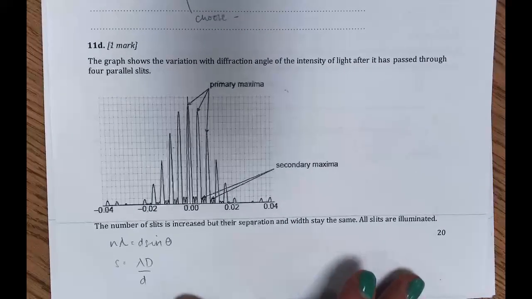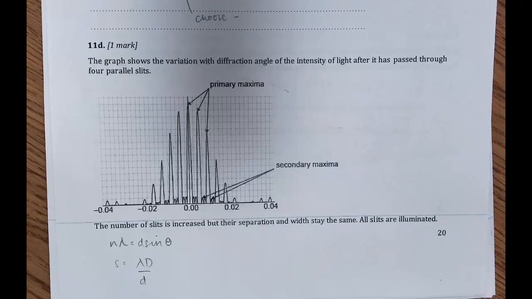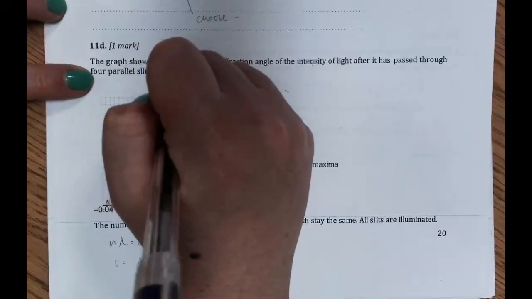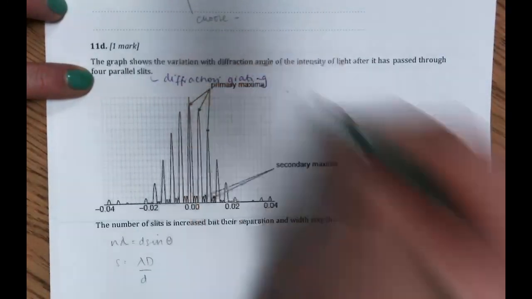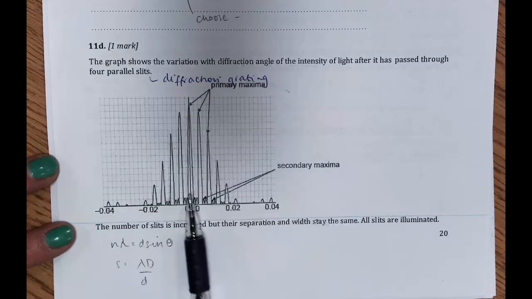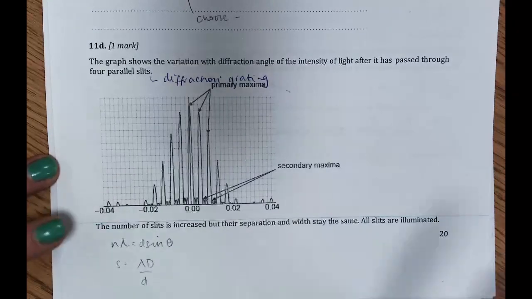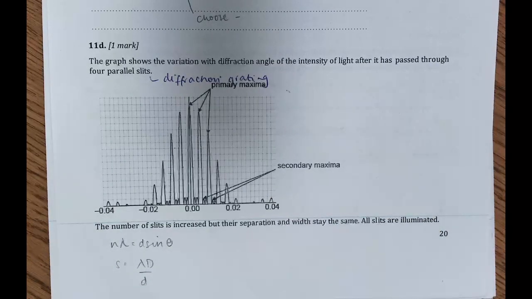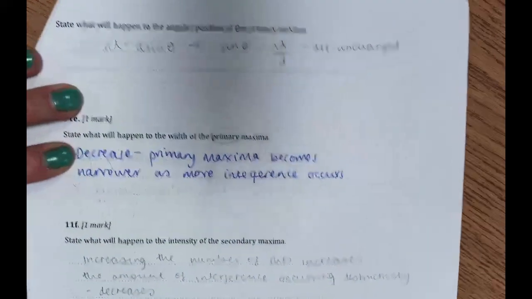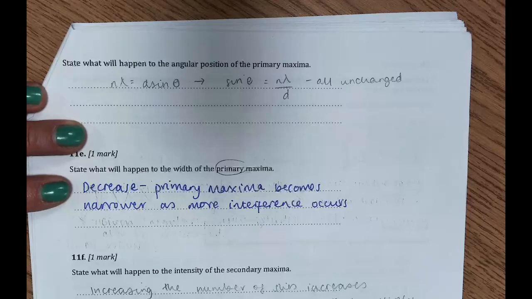In 11D, the graph shows the variation with diffraction angle of the intensity of light after it has passed through 4 parallel slits. So this is essentially a diffraction grating. Okay, so you can see you've got your position, and then you've got primary maxima listed here, and then you've got secondary maxima listed as well. The number of slits is increased, but their separation and width stay the same. All slits are illuminated. State what will happen to the angular position of the primary maxima.